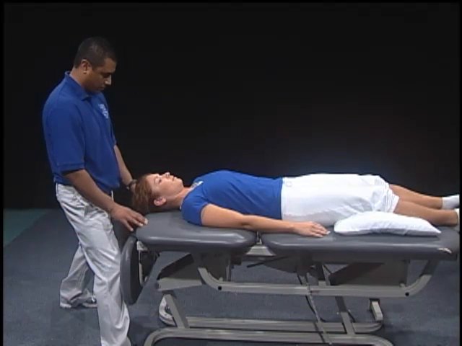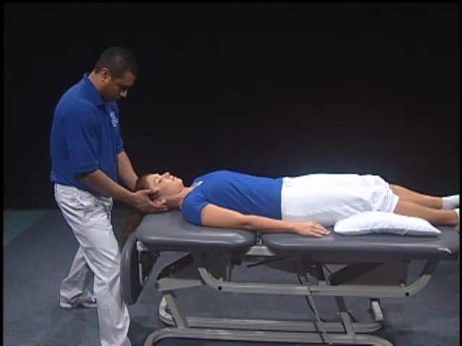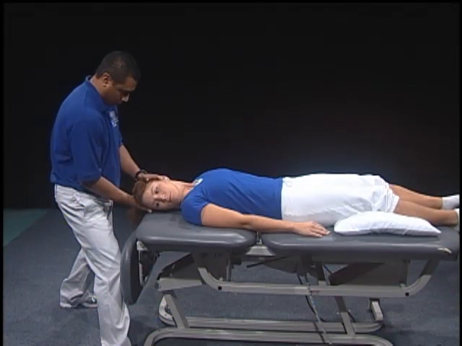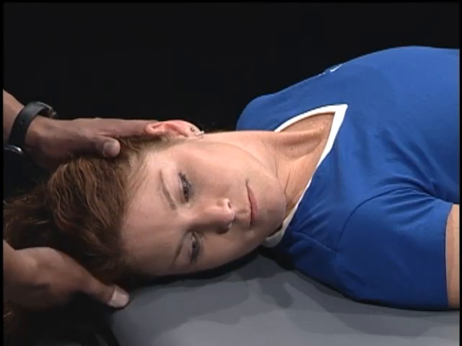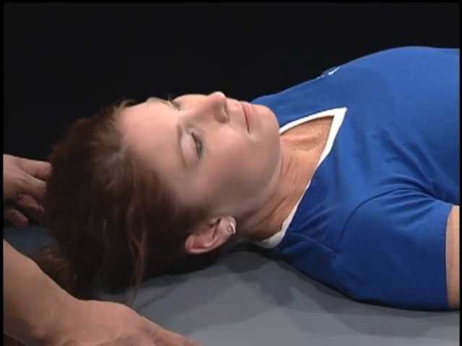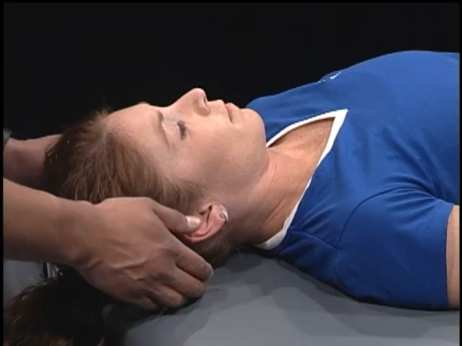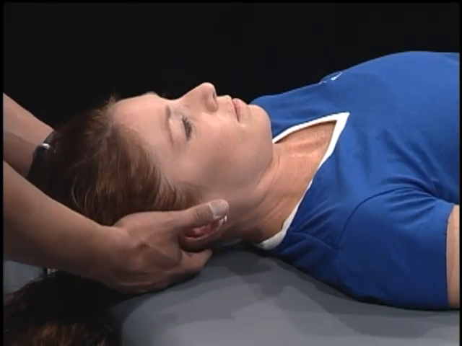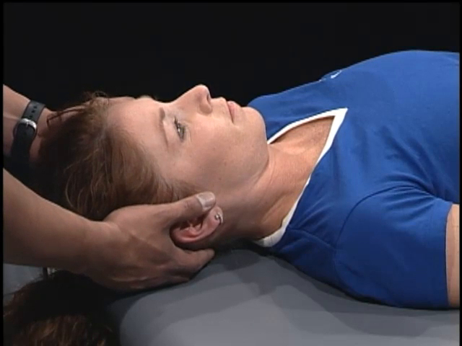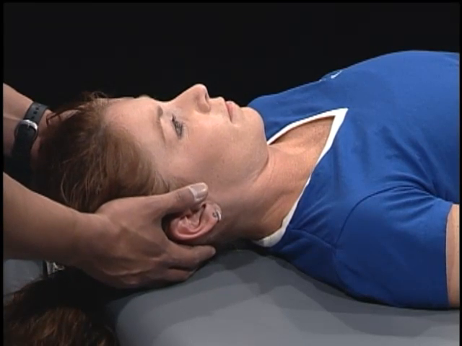After correcting any substitutions, reposition the patient's head. To test left cervical rotation, position the patient in right rotation. Ask the patient to bring the neck to the neutral position. Place one hand near the base of the head. With the other hand, apply resistance over the side of the head above the ear. Apply resistance in the direction of right rotation.